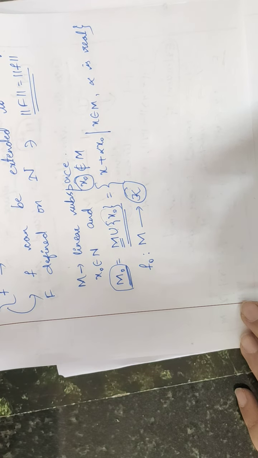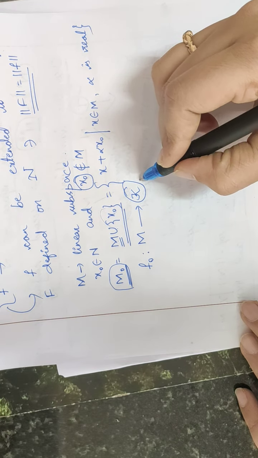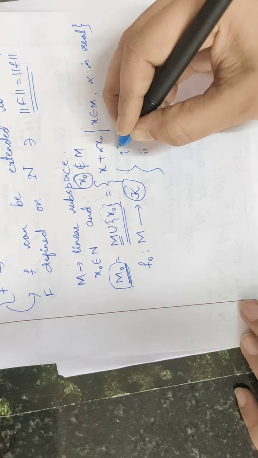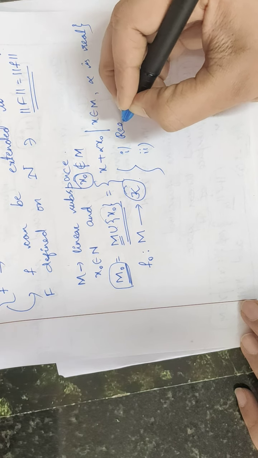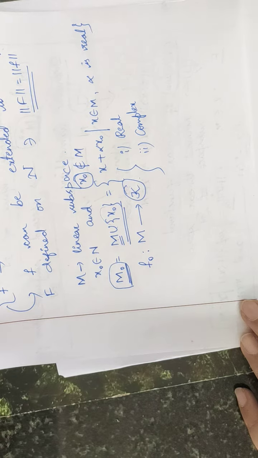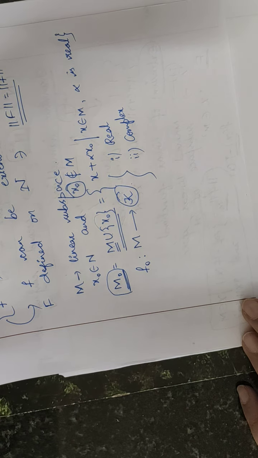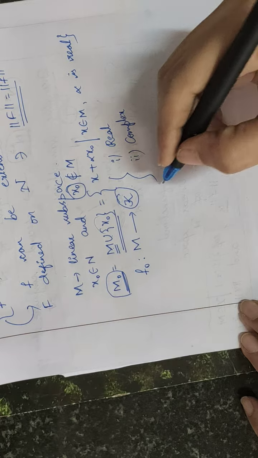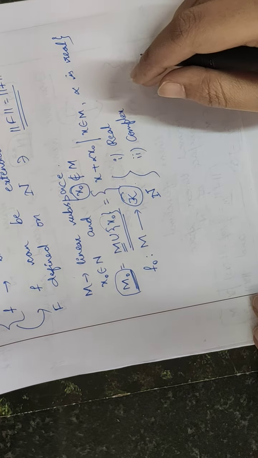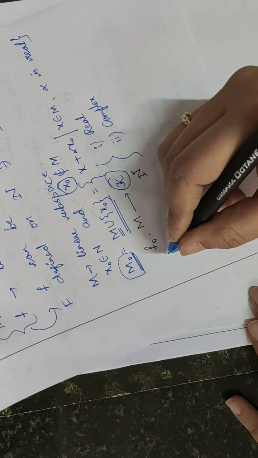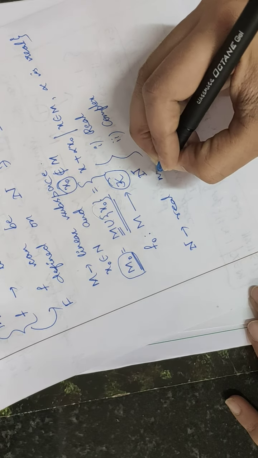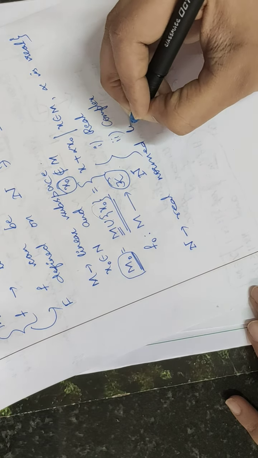In the statement of the theorem, they have not mentioned whether k is real or complex. So in order to prove this theorem, we have two cases: one is k is real and another one is k is complex. First, I will consider my N as a real normed linear space.